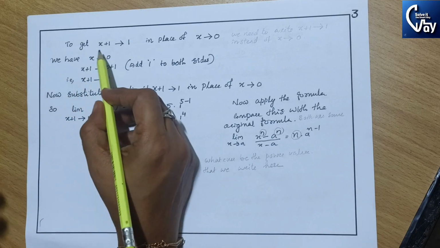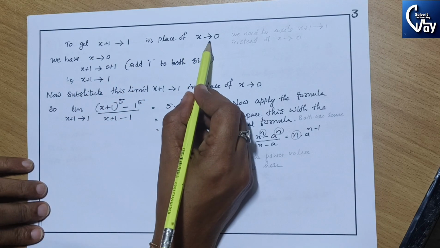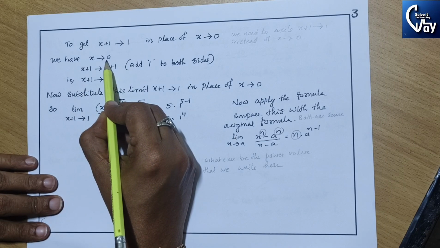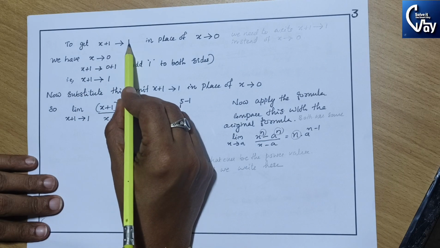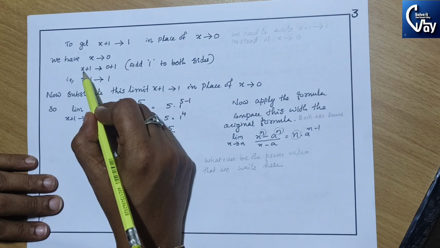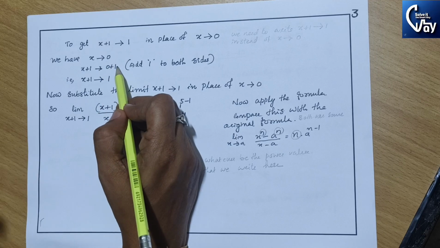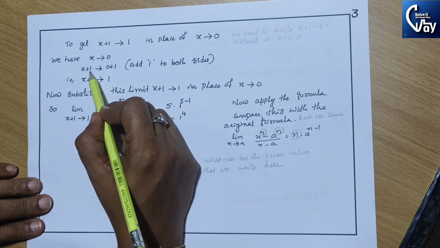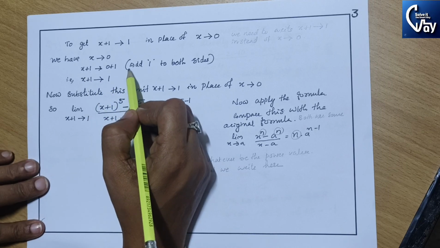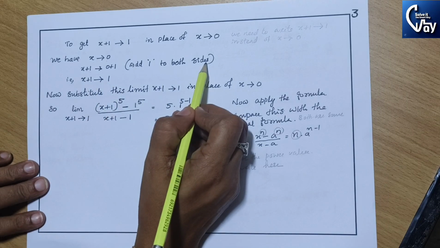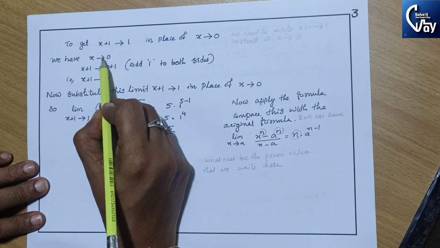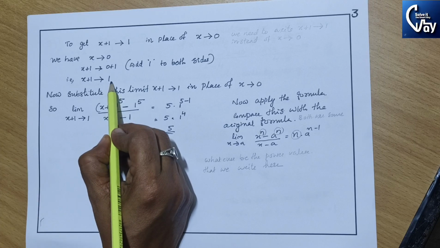Here, we want to get x plus 1 tends to 1 in place of x tends to 0. So, we have x tends to 0 in the question. We need to write x plus 1 tends to 1 instead of x tends to 0. How? Add 1 to both sides. x becomes x plus 1, and 0 becomes 0 plus 1, so x plus 1 tends to 1. So, adding 1 to both sides, we get x plus 1 tends to 1. Our limit changes from x tends to 0 to x plus 1 tends to 1.